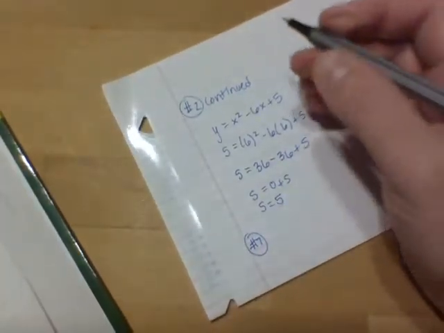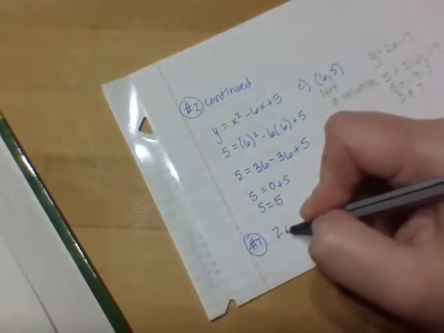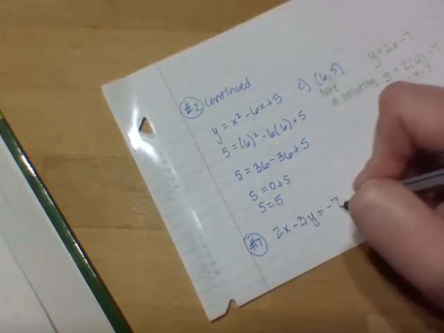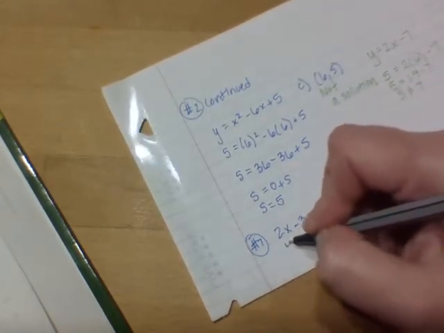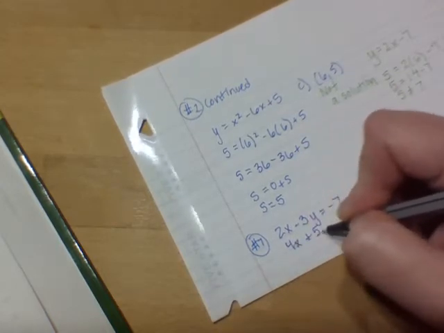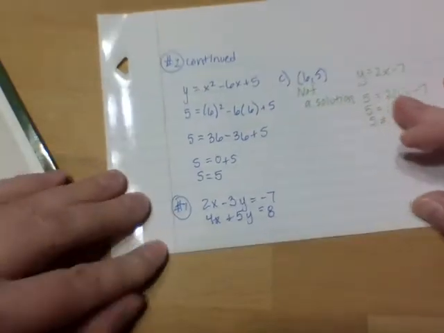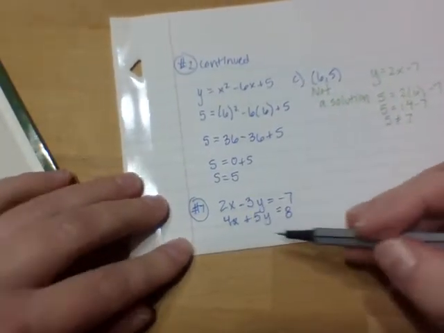Number 7 gives you the system of 2x minus 3y equals negative 7, and then 4x plus 5y equals 8. So lots of heavy algebra here. So if we go ahead and solve this one that's on the bottom for a variable and plug it in, this will help us.